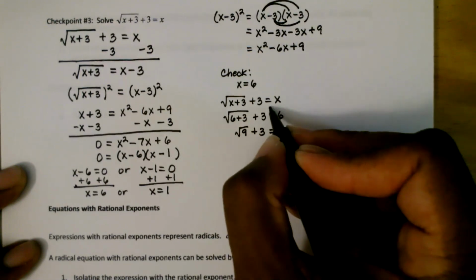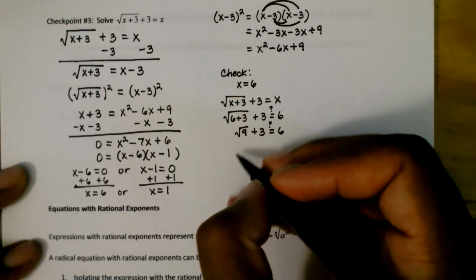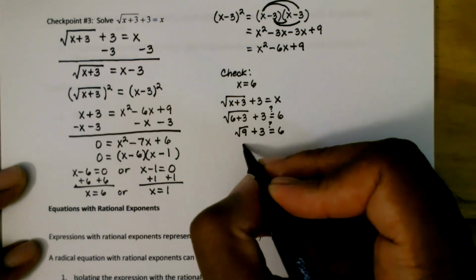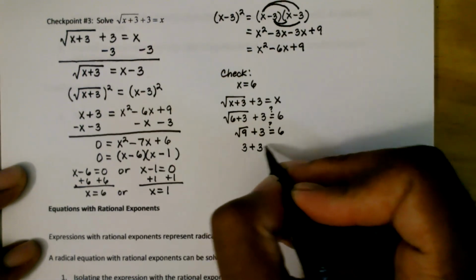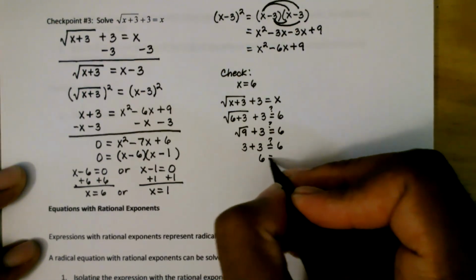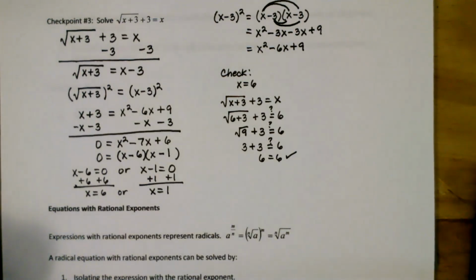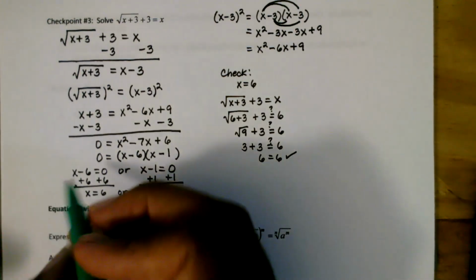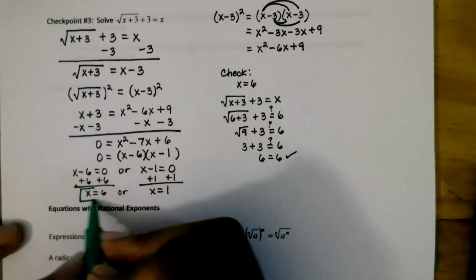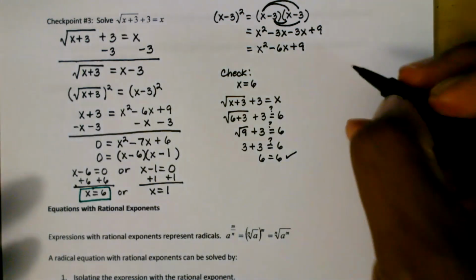That should equal to 6, and I'll put question marks there on top of the equal sign. The square root of 9 is 3, so does 3 plus 3 equal 6? And it does. 6 does equal to 6. That checks. So that means here, x equals 6 is the solution to that radical equation.